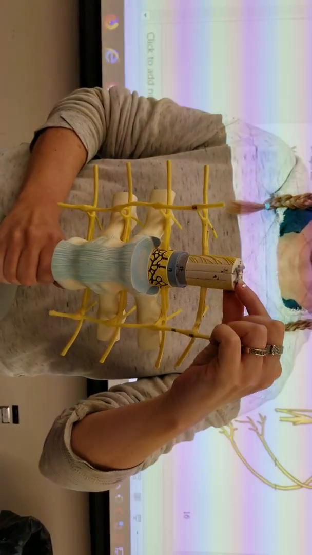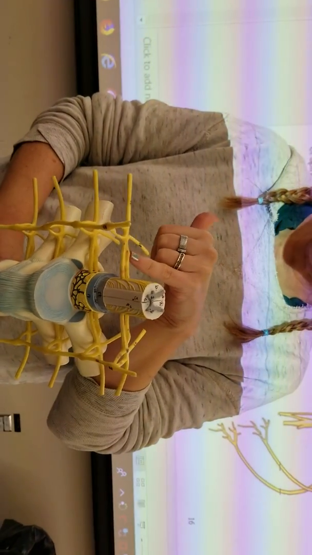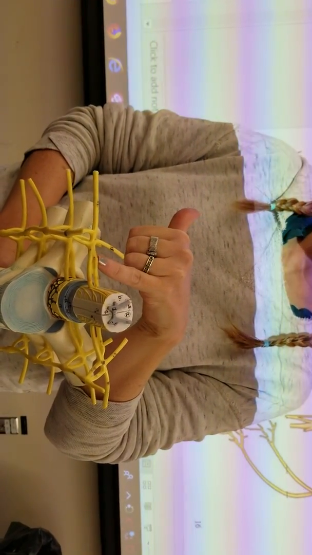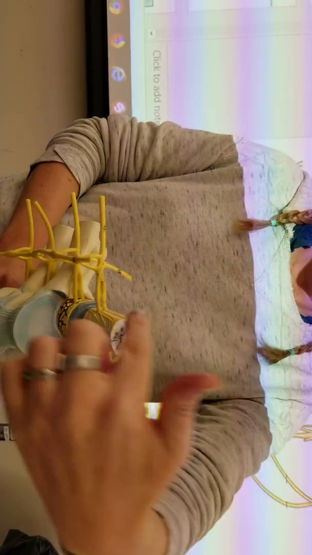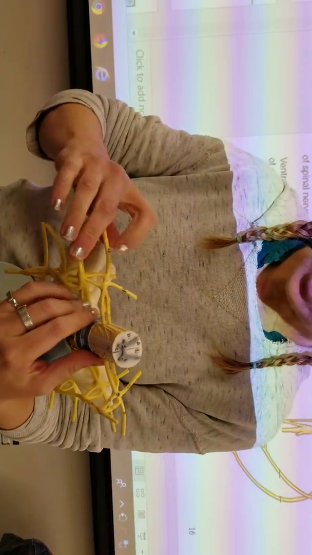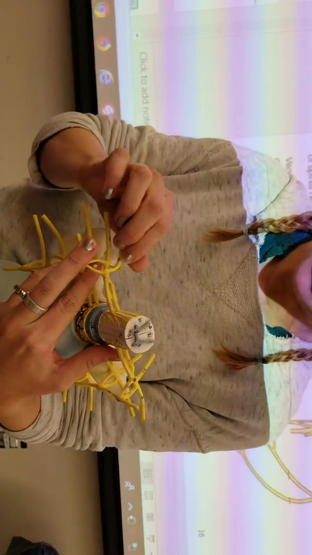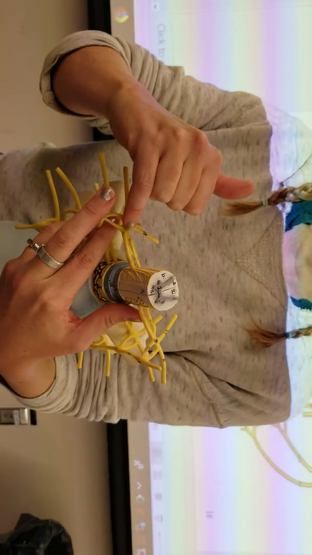You've got your gray matter. You've got your roots. So remember, how do I tell if it's dorsal root? I find the ganglion. It has to be dorsal root ganglion. The other one has to be ventral root. So you've got your two roots. I don't know if you can see this very well, but they're going to connect up to a spinal nerve.